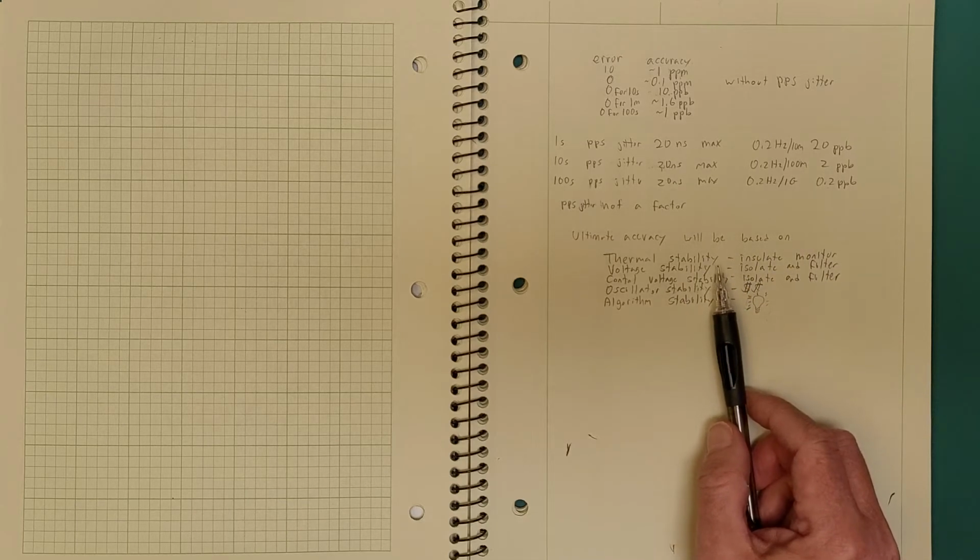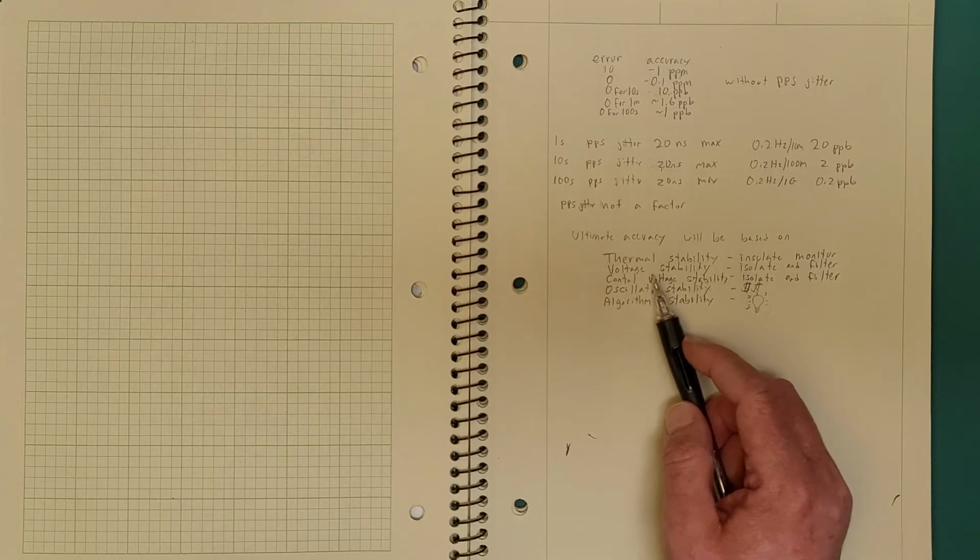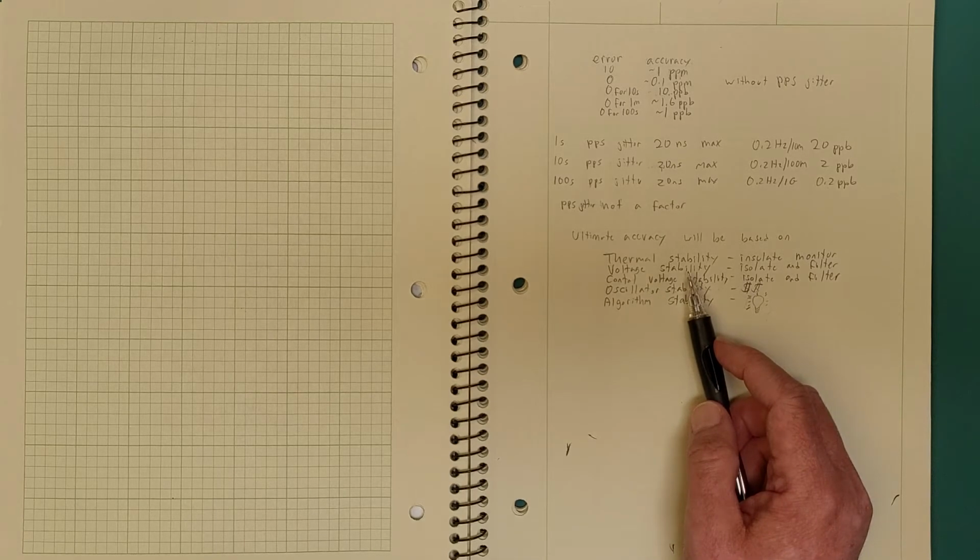What I have to do, the ultimate accuracy of what I do will be based on thermal stability, because there's a thermal component here, which is, I think, plus or minus 10 parts per billion over temperature range. So I'm going to insulate and monitor the temperature for that. The voltage stability, I think that was plus or minus 2 parts per billion. So I'm going to isolate and filter whatever touches the DAC or the oscillator. And that, control voltage stability also.